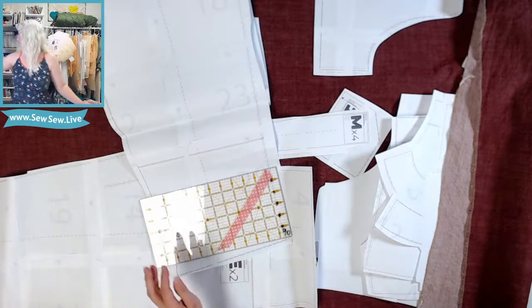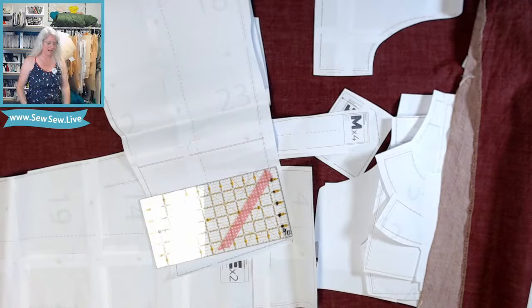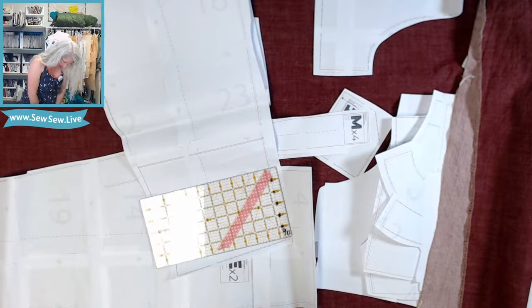So that's about all I have to say about that. If you want to ask questions, feel free. I'm going to measure my inseam real quick because I'm going to see if I can just use the shorter side.